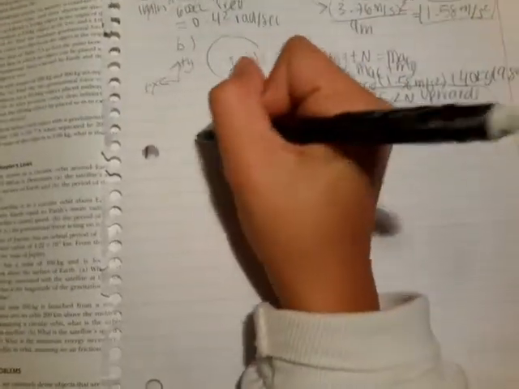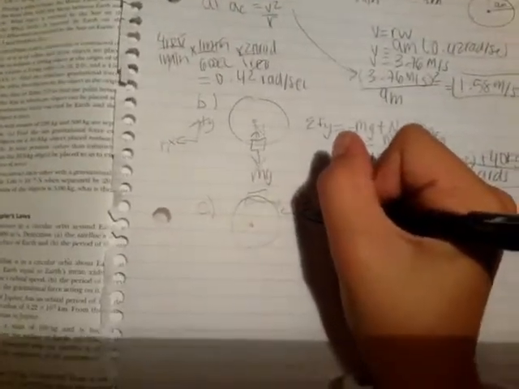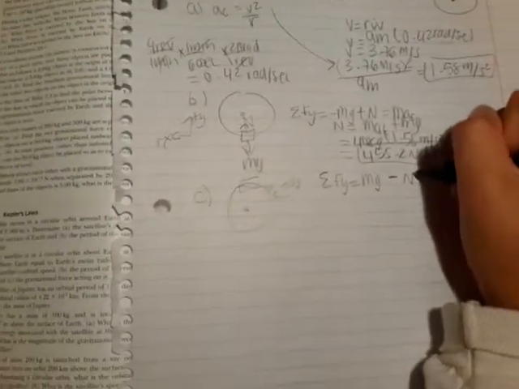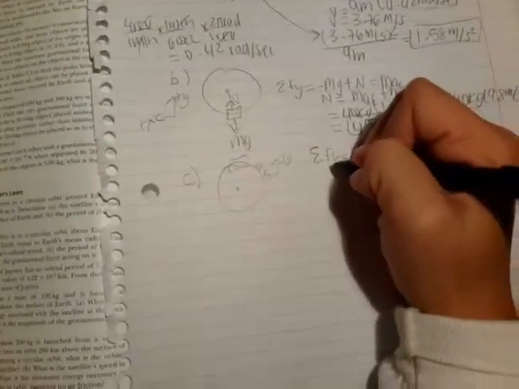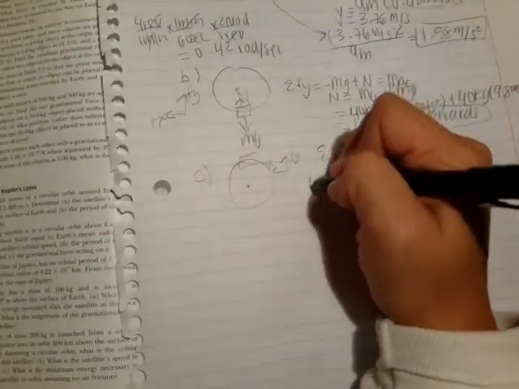And then C is, what force is exerted when the child is at the highest point of the ride. So for C, this would be when the child is up here. Here you would sum the forces again. It is equal to mg minus, this time, the force, and then you just plug in the numbers again.